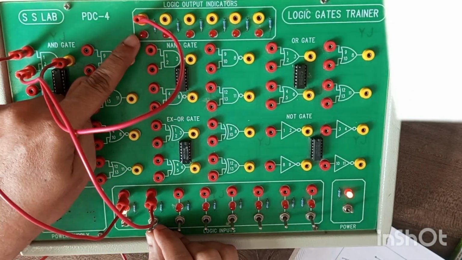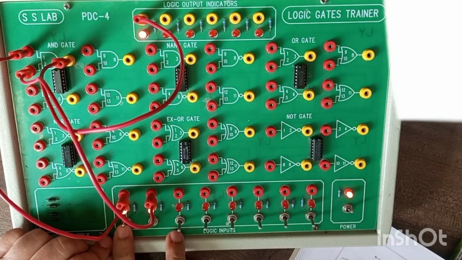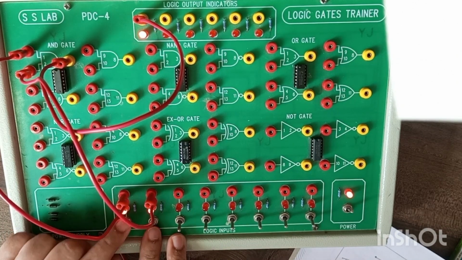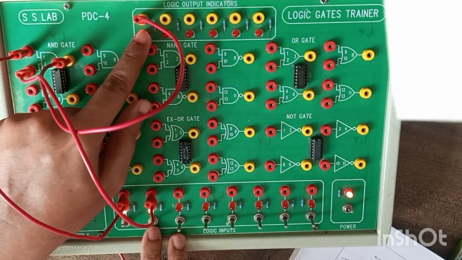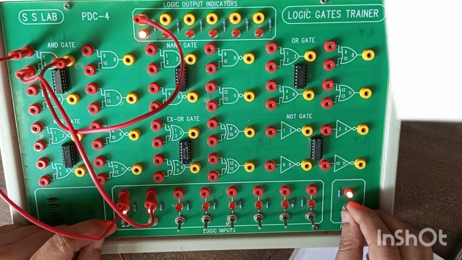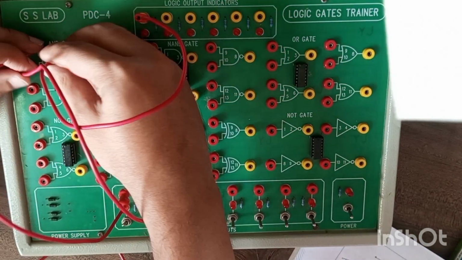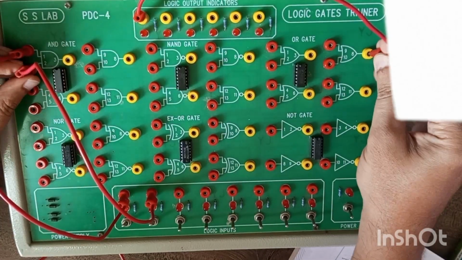It will be logic 1 when both the inputs are 1 and 1. For this last case only, the AND gate is going to provide the logic output as 1. And next we are going to do the OR gate.